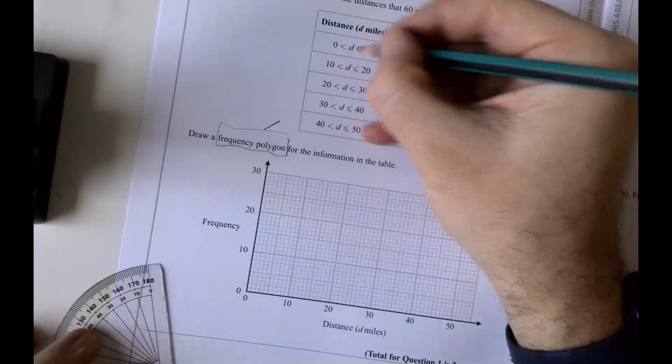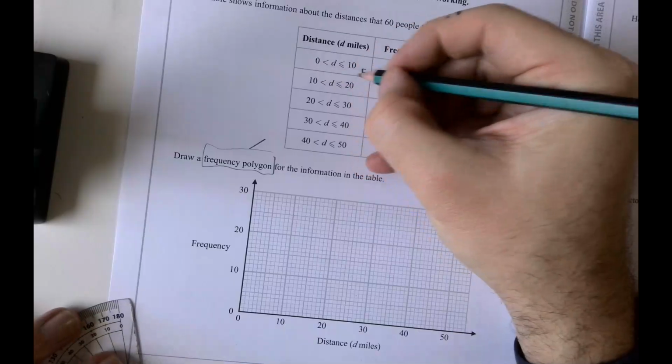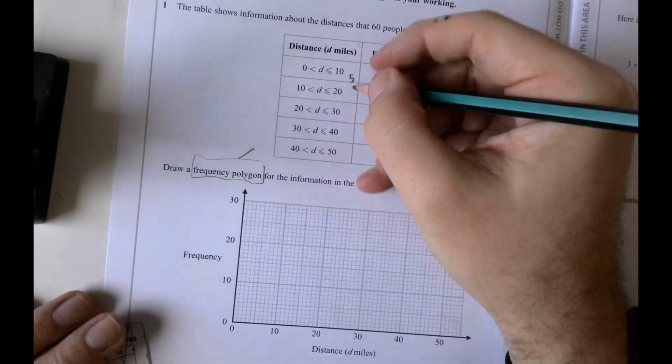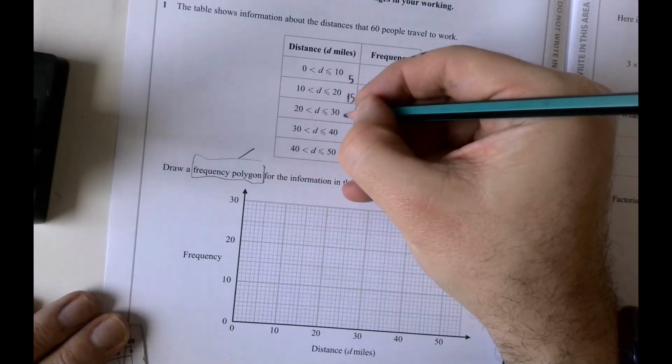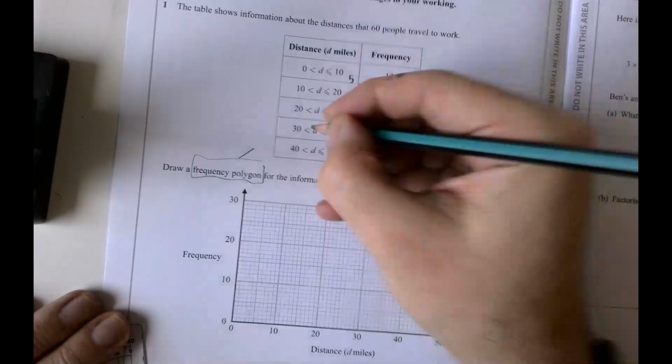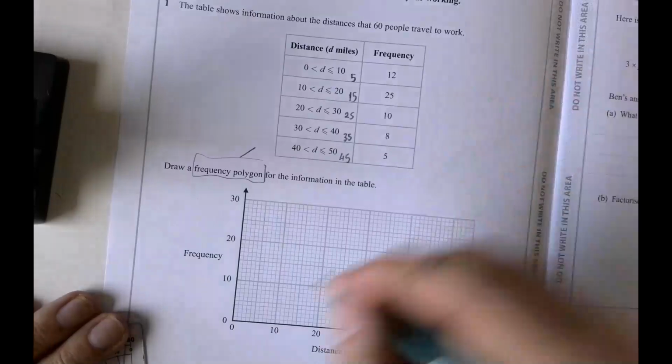Now I'm going to have to plot something that is halfway between this group. So halfway between 0 and 10 is 5. Halfway between 10 and 20 is 15. Halfway between 20 and 30 is 25. Halfway between 30 and 40 is 35. Halfway between 40 and 50 is 45.